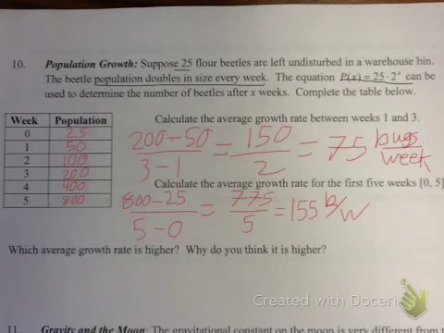So which average growth rate is higher? Well, obviously the second one, or the one from weeks 0 to 5. Why do you think it's higher? Well, I'll let you fill that out.